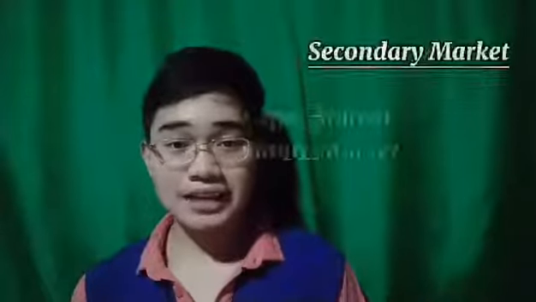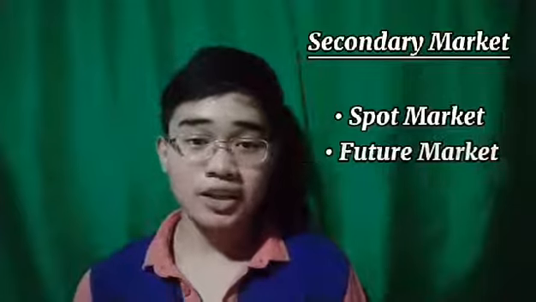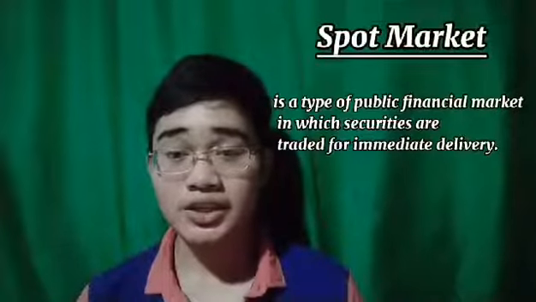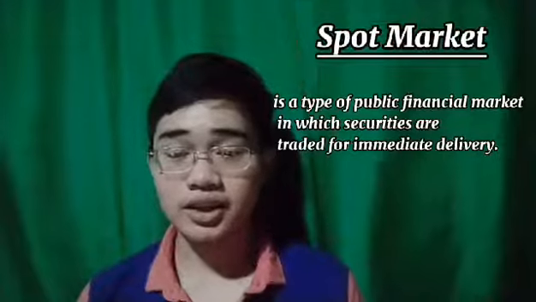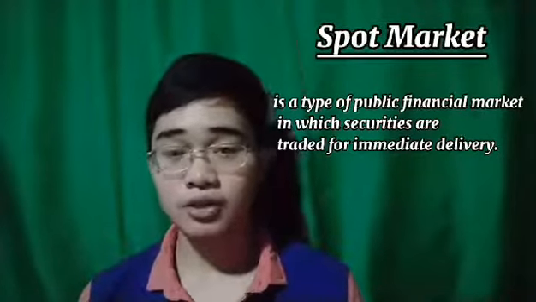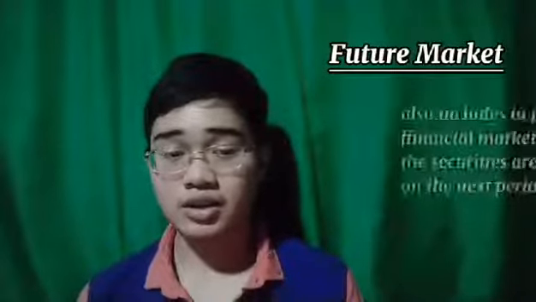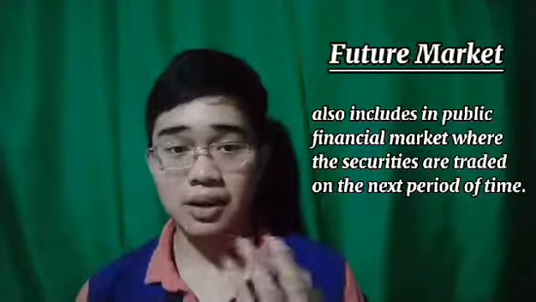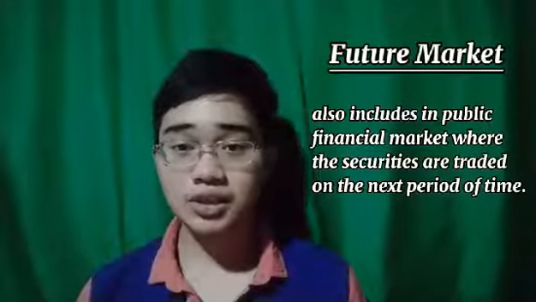The fourth and fifth types of market, which are the spot and future market, are connected to each other because these two are both types of secondary market. But before that, let's proceed first to the fourth one, which is the spot market. The spot market is a type of public financial market in which securities are traded for immediate delivery, while the fifth one is the future market, which is also a public financial market where the securities are traded at a later period of time.